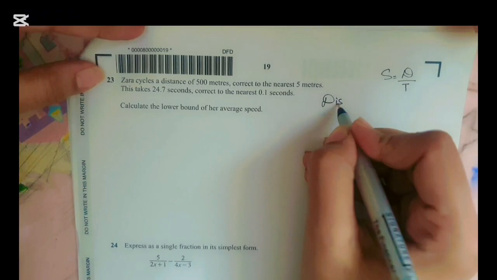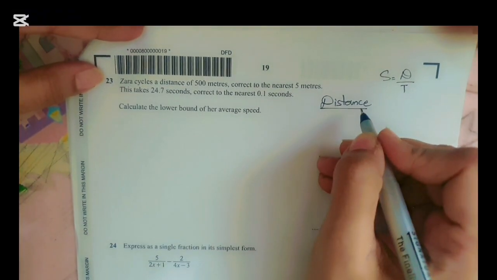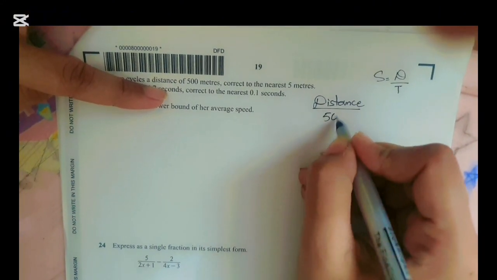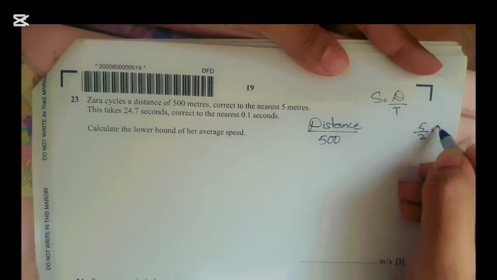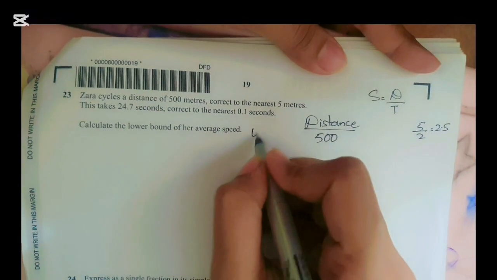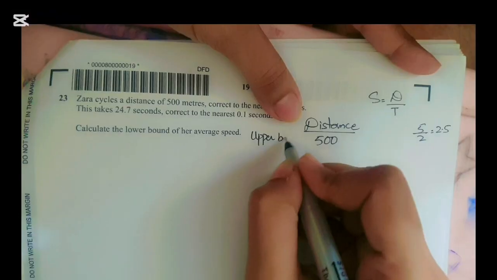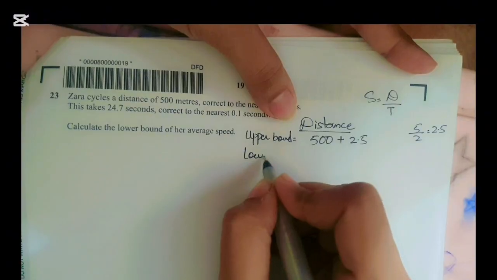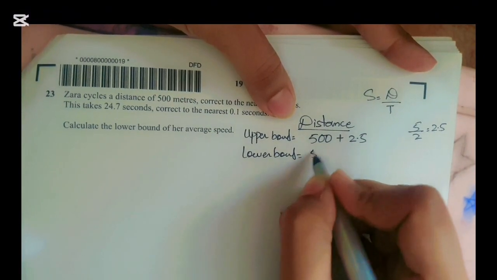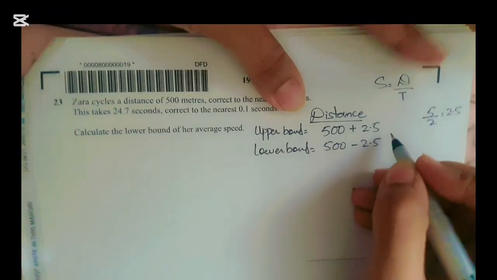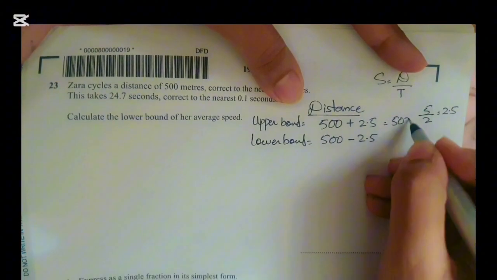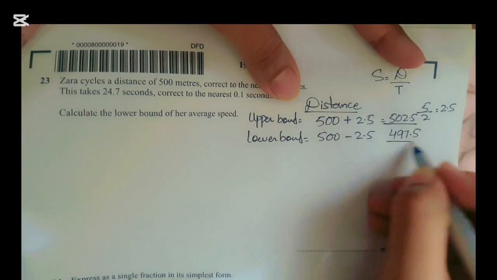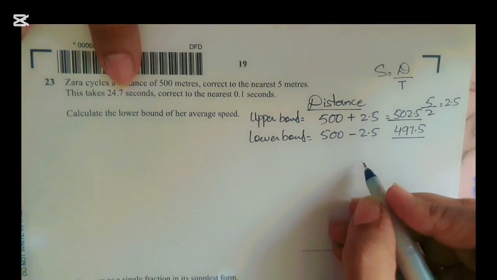So this is for distance. For the lower bound, distance is 500, and 5 divided by 2 is 2.5. For the upper bound we have to add 2.5, and for the lower bound we have to subtract 2.5. So this would be 502.5, and this would be 497.5.